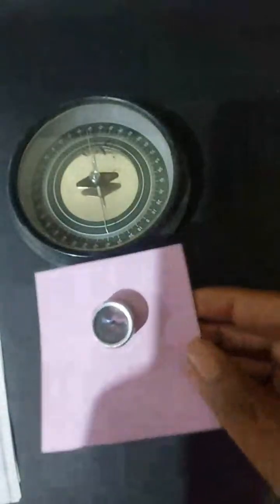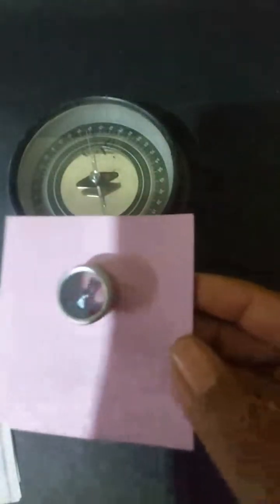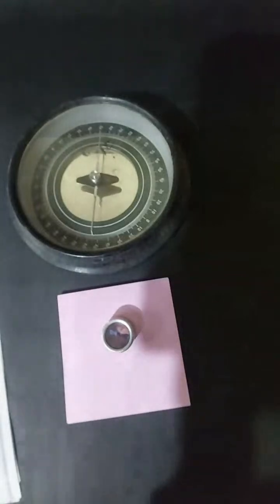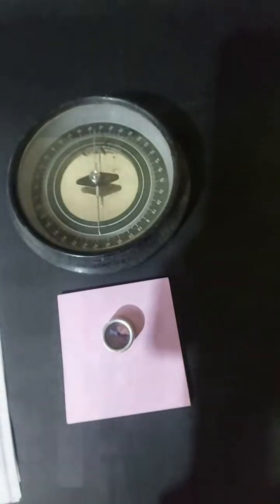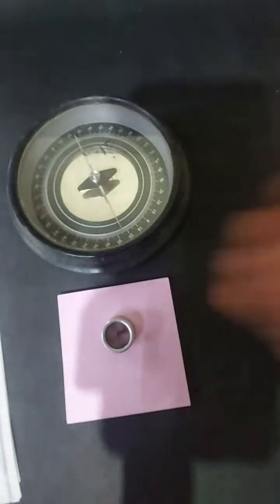So you can see that this is one compass. Okay, so we'll see the magic now. I have told you about the magnetic field lines, they will see. I am taking this one.